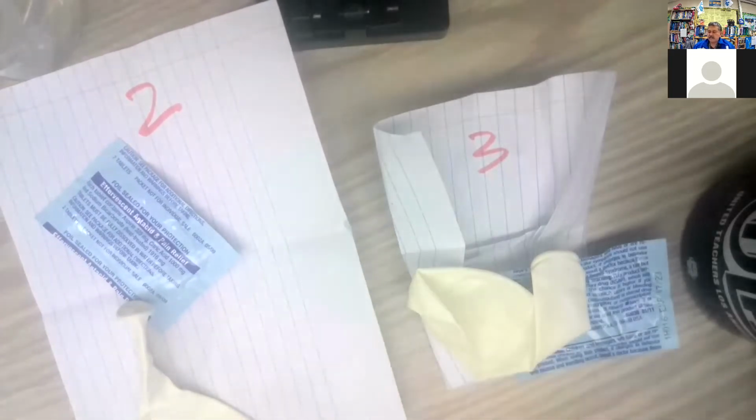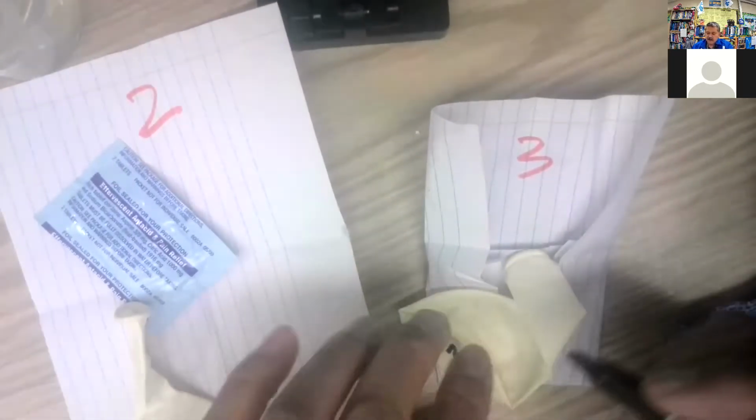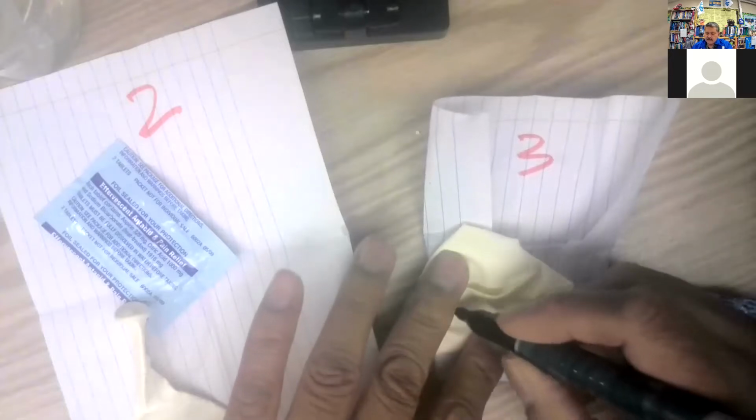Put it in a couple different places like that. And then let's do the same thing for the third one. So here's the third one right there. So now I got my balloons all labeled.